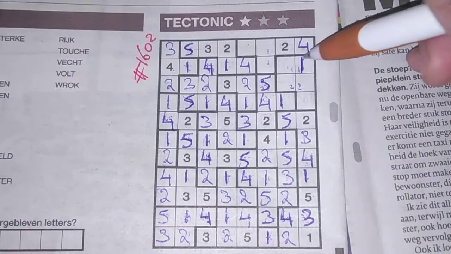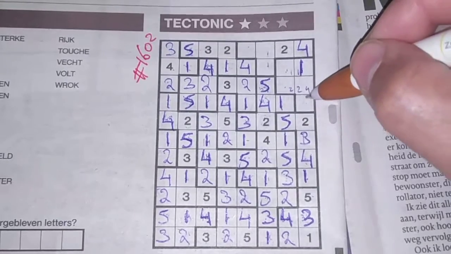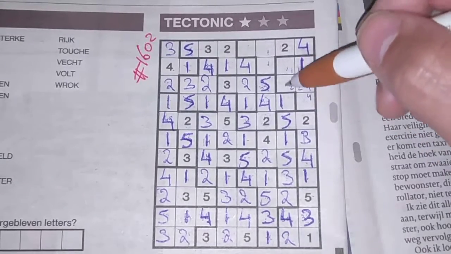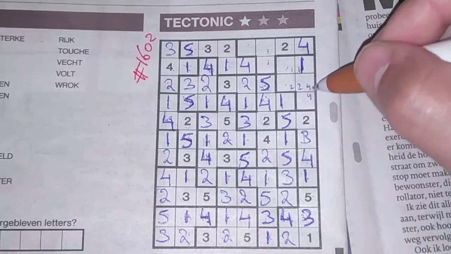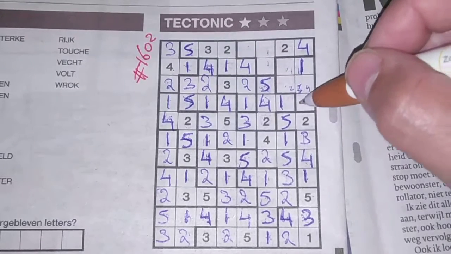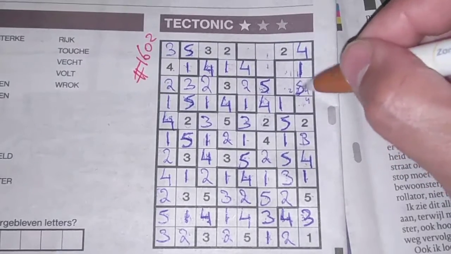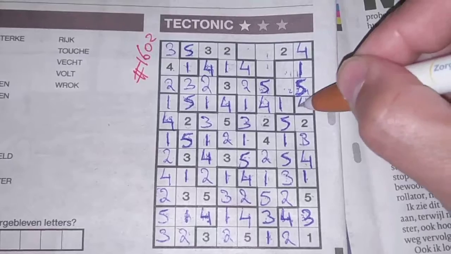Then this box cannot be a 4. That box cannot be a 4, so the 4 could be here or could be there. Those 2 boxes cannot be a 5, so the 5 goes together with the 4 as a pair. And we have already a 5 here, so this cannot be a 5 anymore. This should be the 5, and this should be a 4.